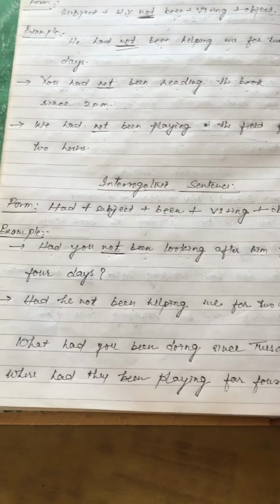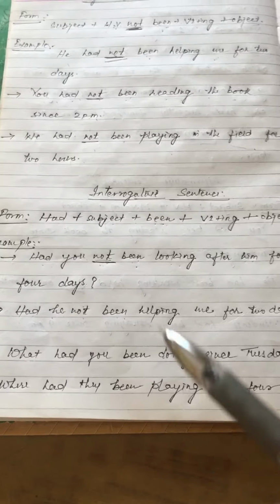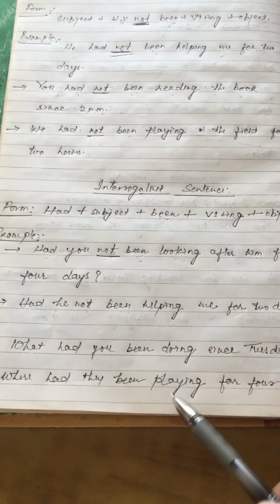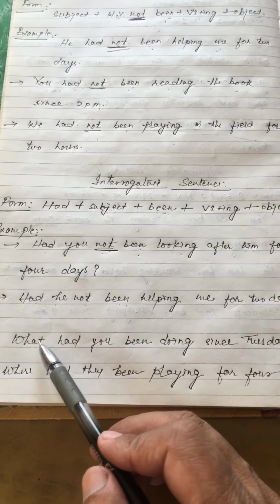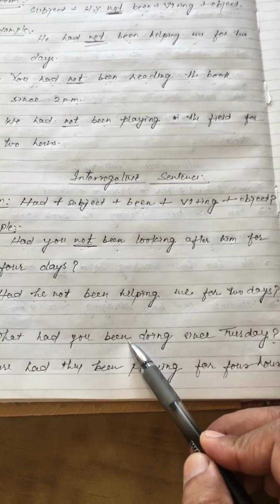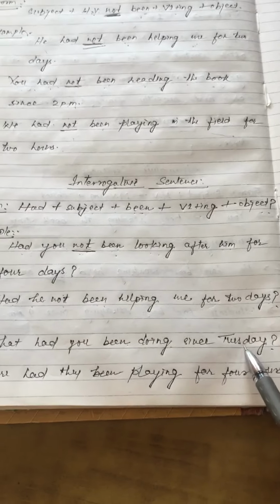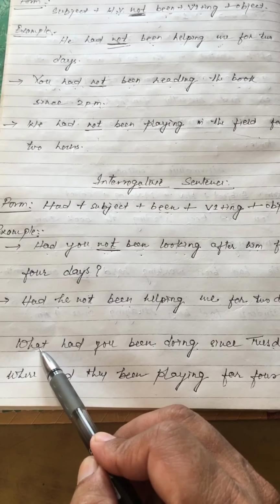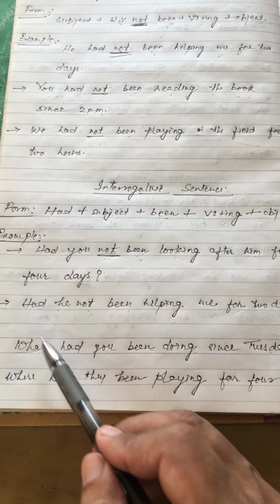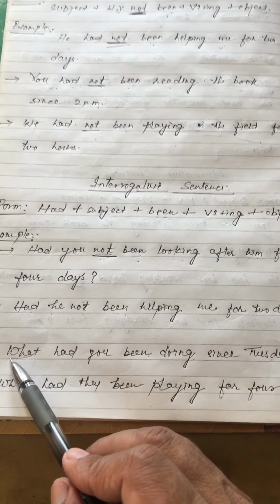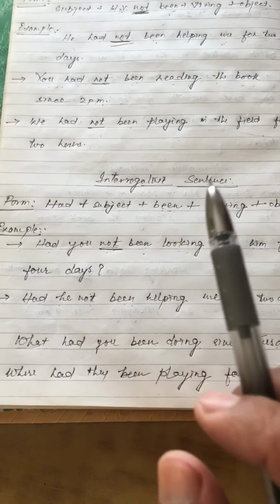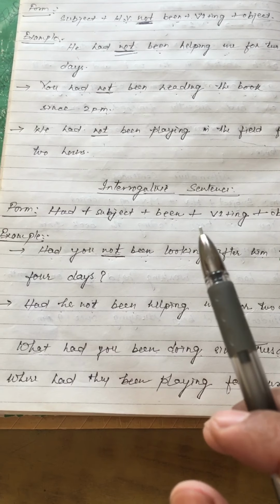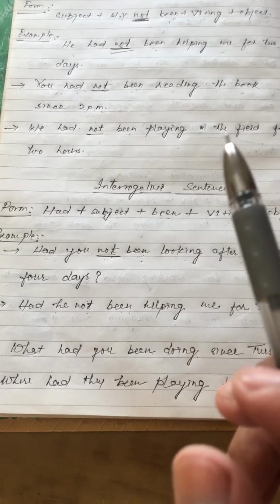Now the interrogative sentences starting with WH words. Okay, first example, what had you been doing since Tuesday? So with a WH word, the structure is very simple.